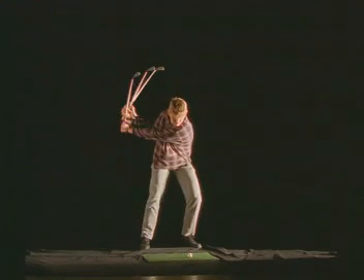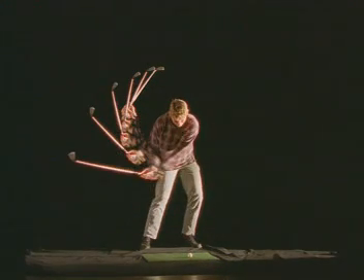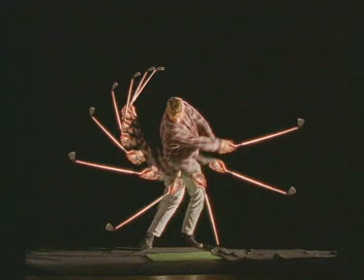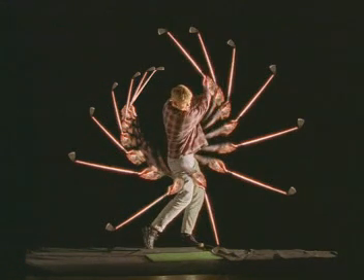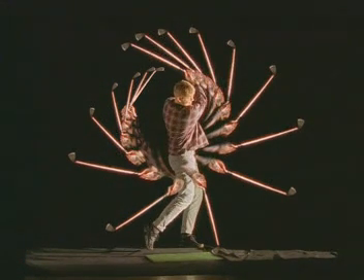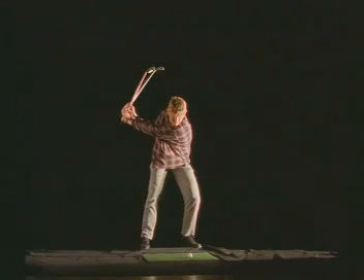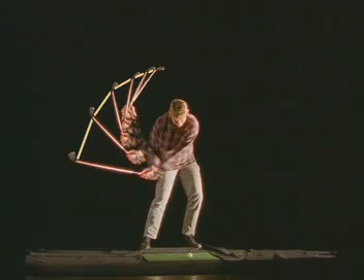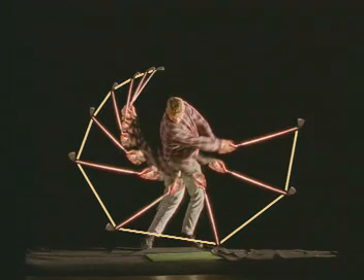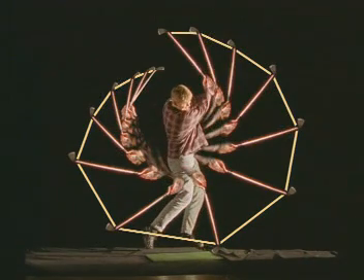Freeze the action every 20th of a second, and the distance travelled by the club head varies. The time interval stays the same, but the distance travelled increases and then decreases.